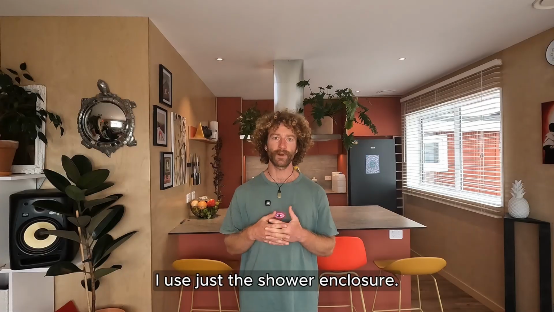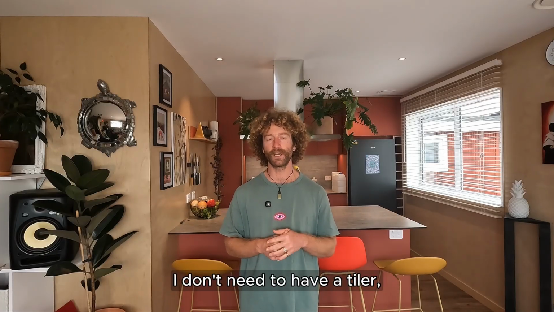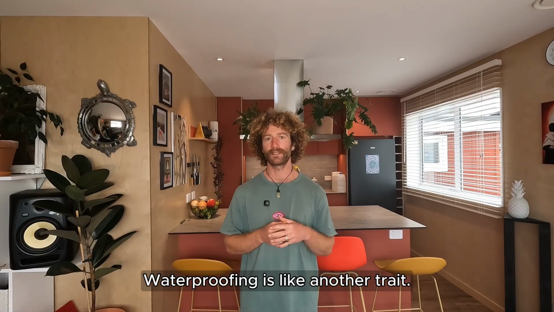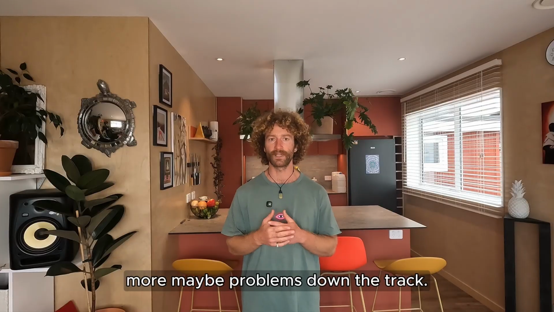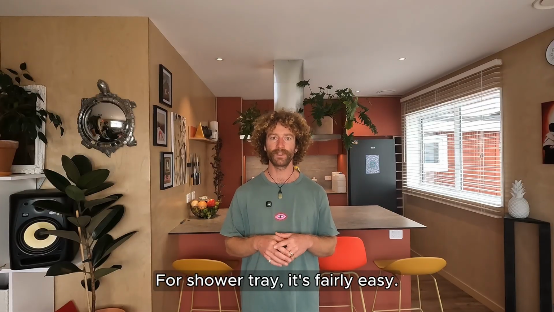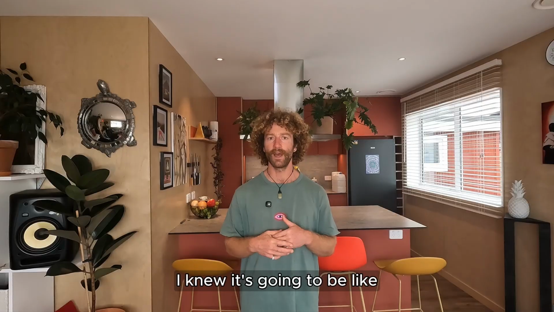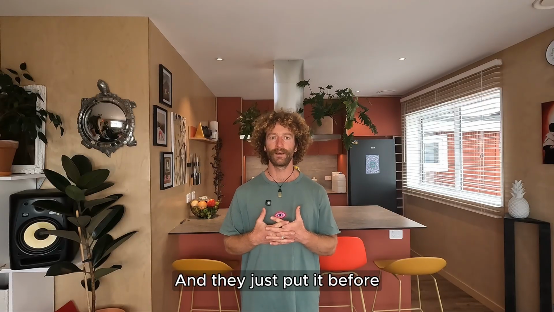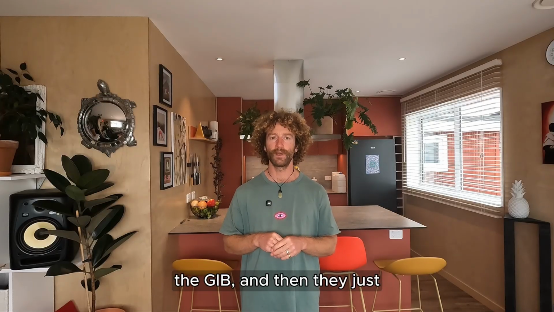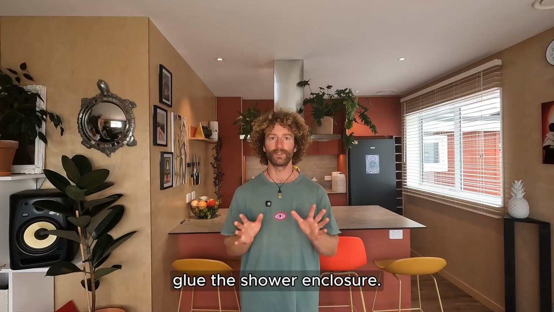I used just the shower enclosure. It was easy. I don't need to have a tiler. I don't need to have waterproofing. It's like another trade, another time, more timing, dealing with more people, more expensive, more maybe problems down the track. For a shower tray, it's very easy. Just set up the shower tray. I knew it was going to be one waste in the corner, and they just put it before the gib, and then they just glue the shower enclosure, job done.